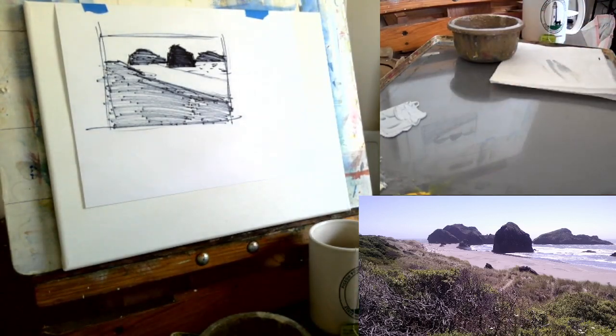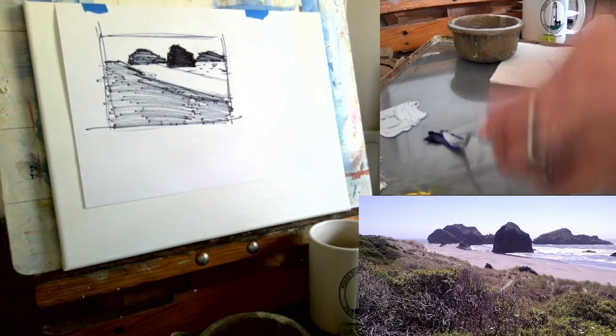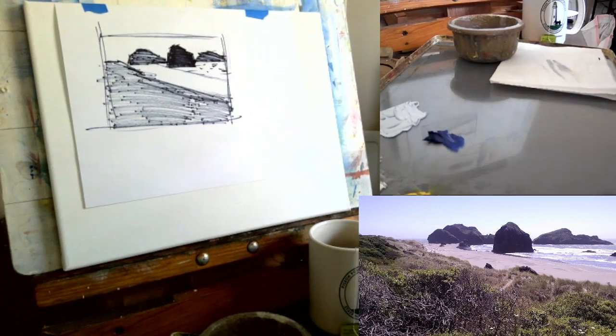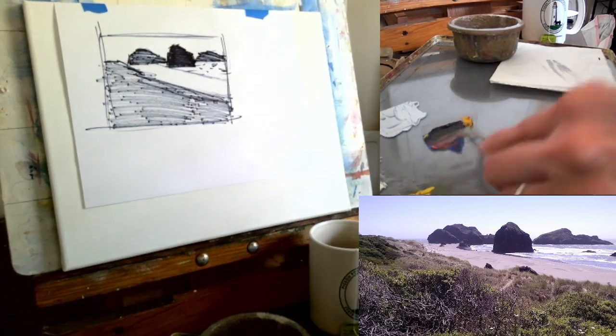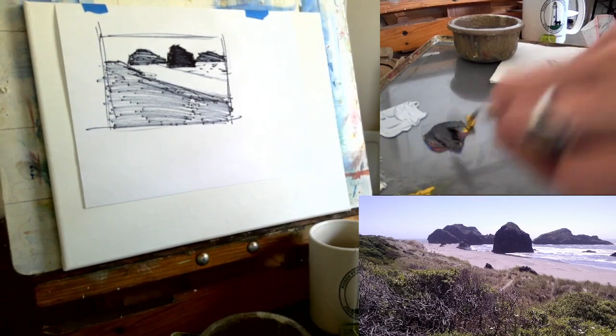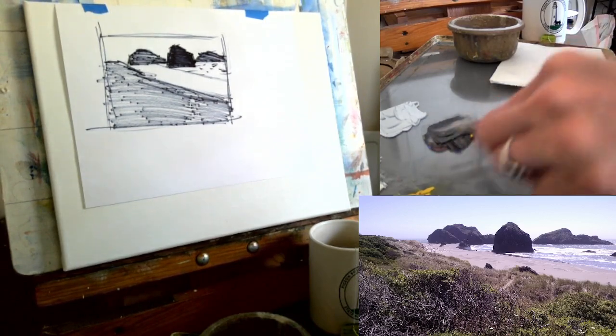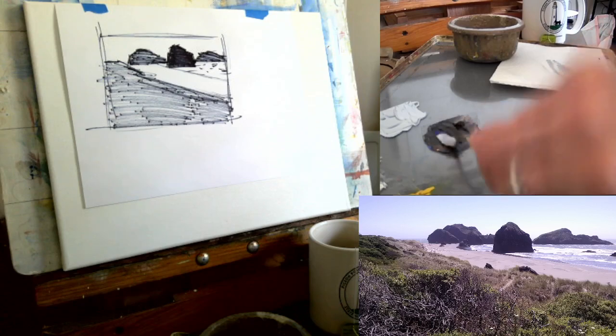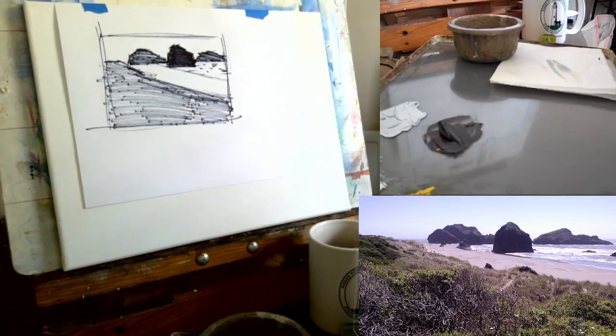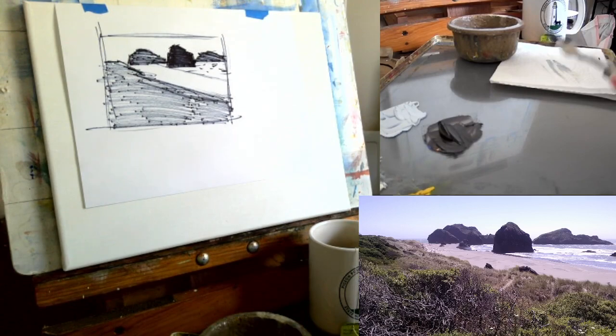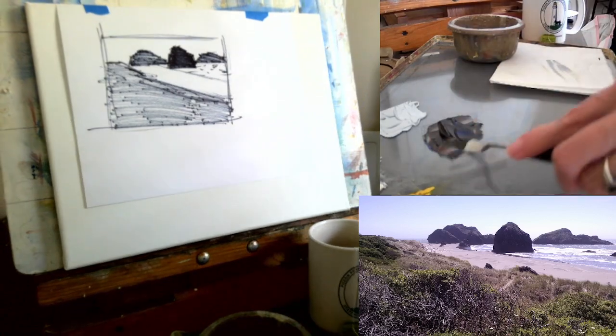I'll start with a really dark rock first. Blue will always make it the darkest. I'm just going to mix a bunch of the red, yellow, and blue together. See what I get. I think right now it looks a little too green to me when I'm looking at it here.